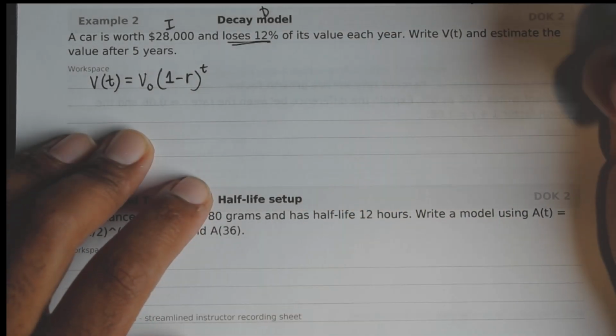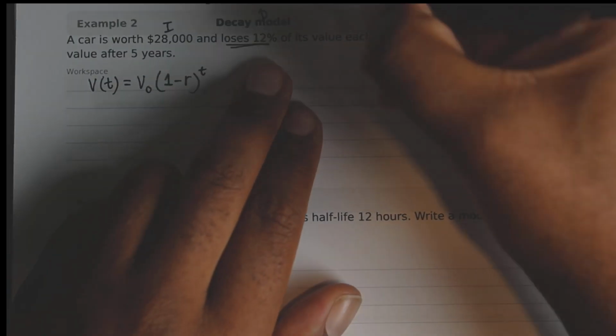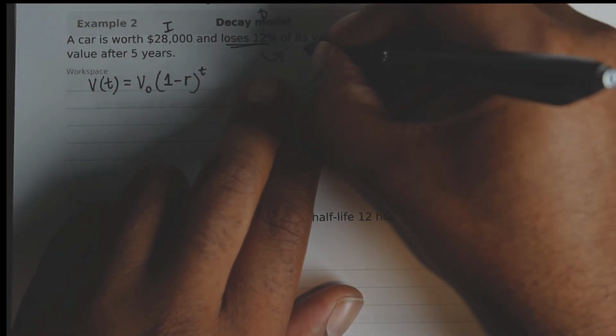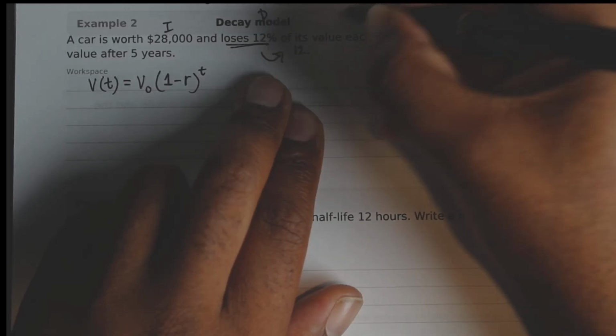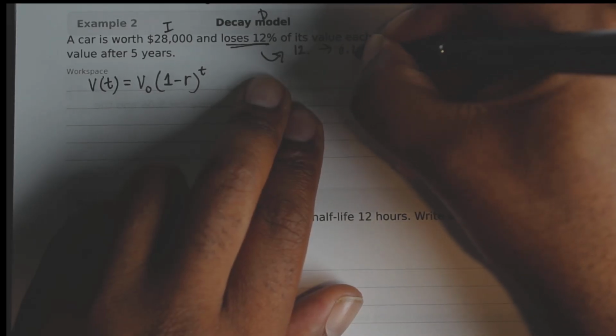So I'm just going to go ahead and substitute that information, and remember 12%. If you take 12%, the decimal is here. When you move it over, it's going to be 0.12.